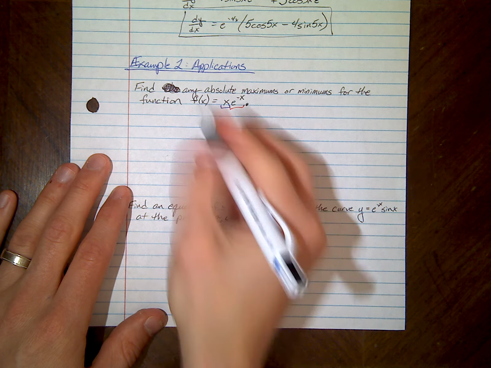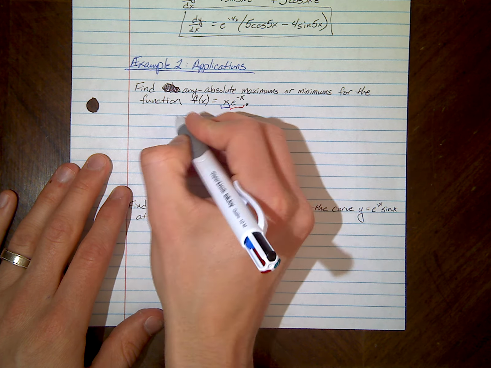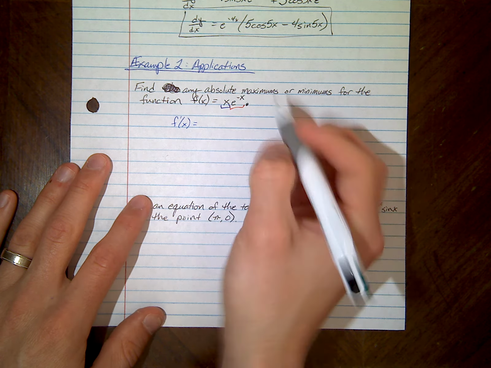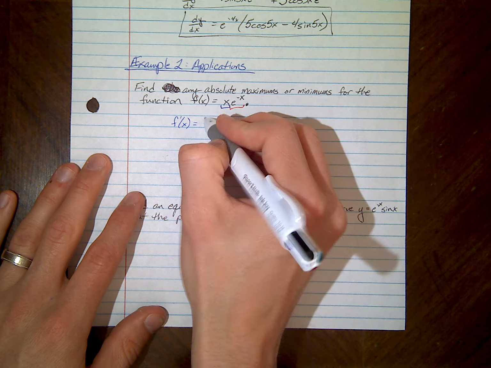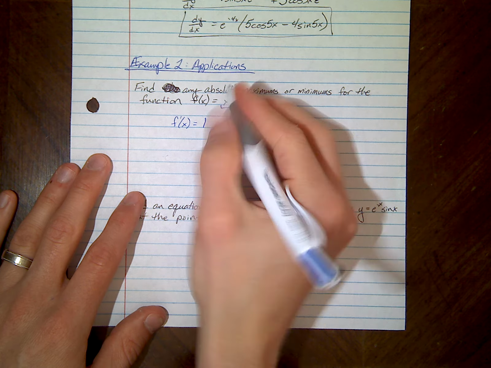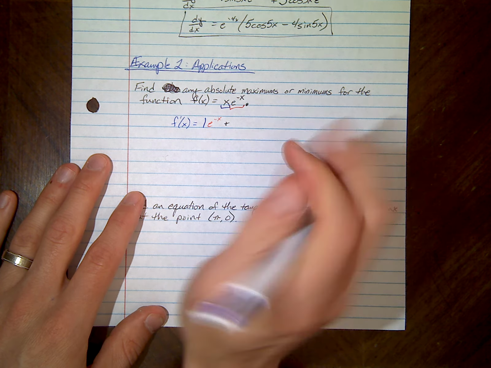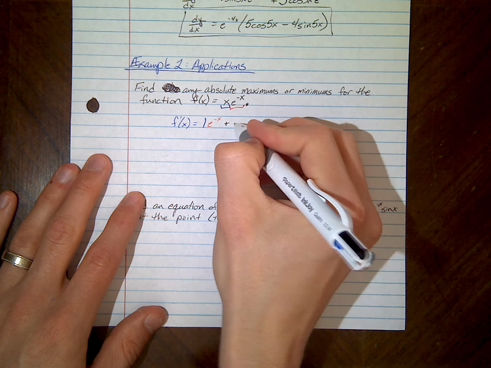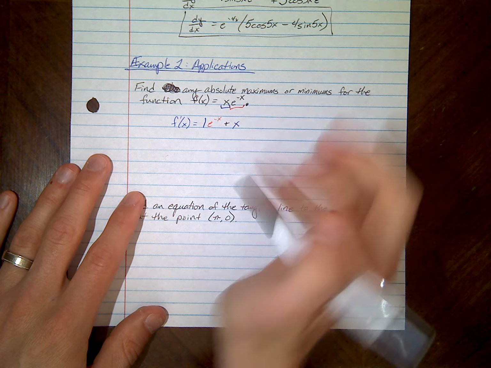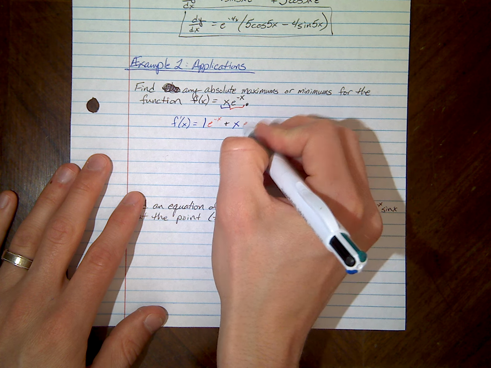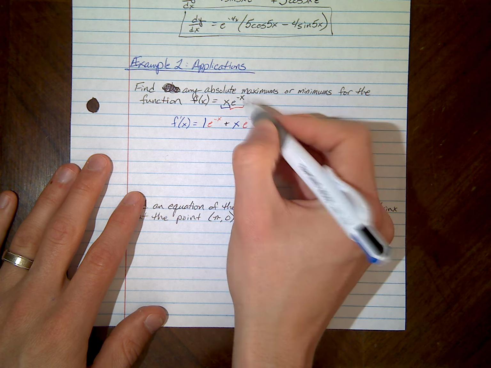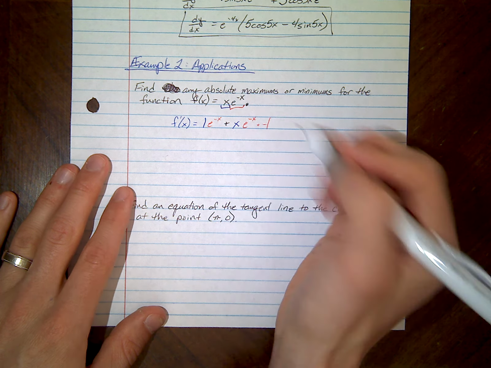Okay, so f prime of x would equal the derivative of f, which is just 1, times e to the negative x, plus, you leave f alone, so x, and now times the derivative of e to the negative x, which would be e to the negative x times the derivative of the exponent, negative 1.